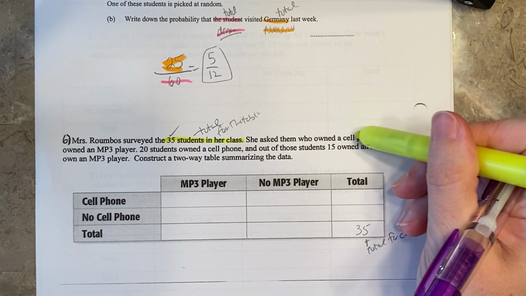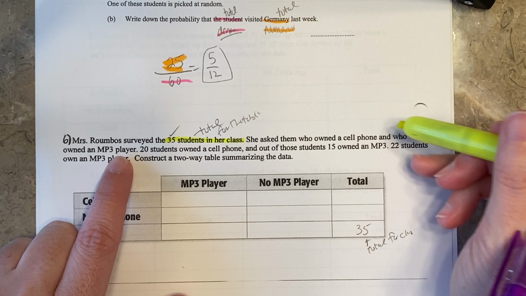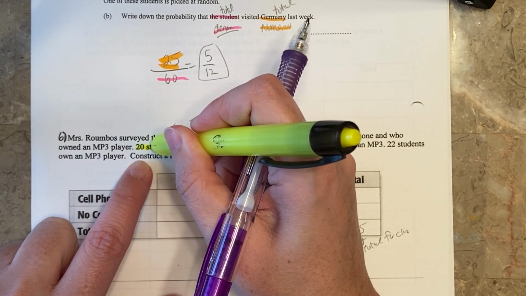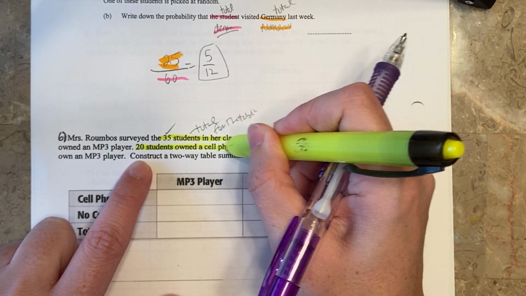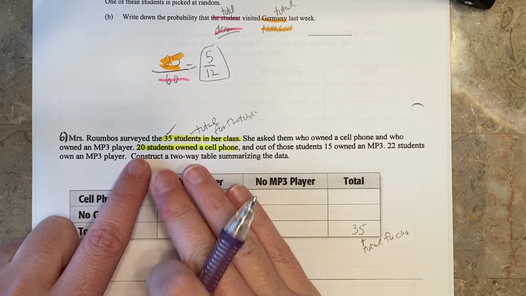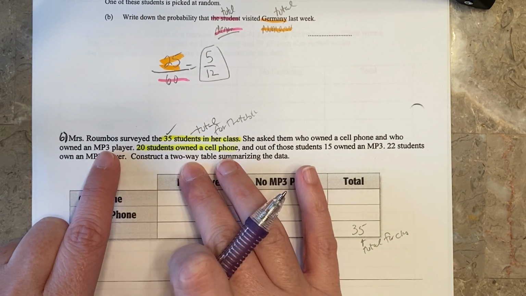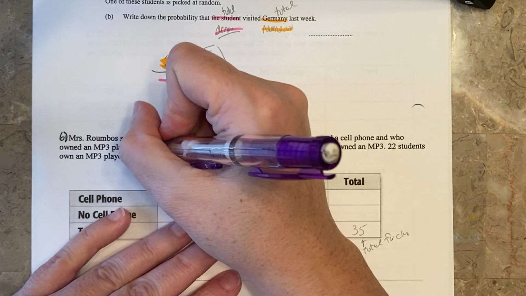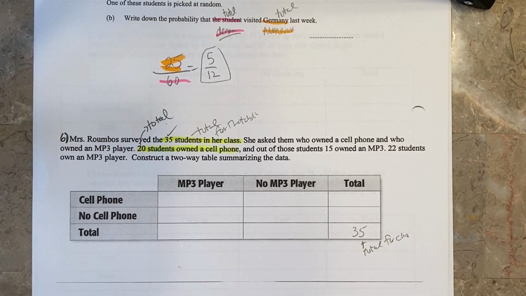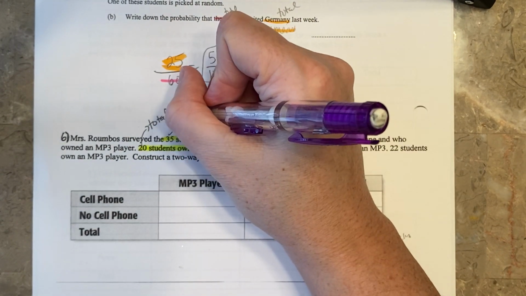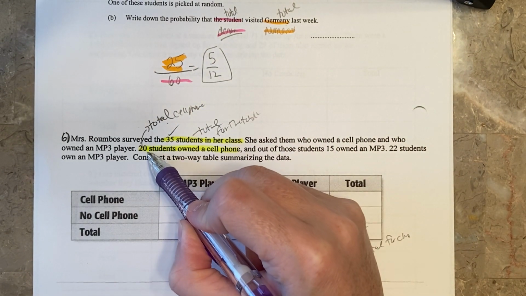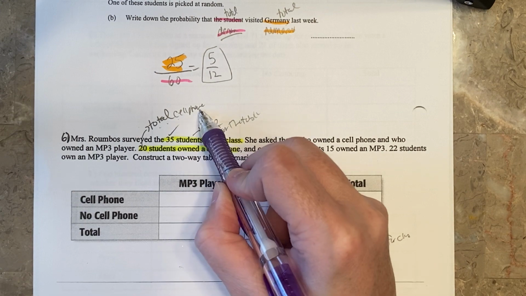She asked them who collected a cell phone and who owned an MP3 player. I don't even know if you know what MP3 players are. 20 students owned a cell phone. Now notice it doesn't say the word only. It doesn't say only 20 students. So just like the do now, we assume this means total. Okay, so total cell phone. 20 students total owned a cell phone.